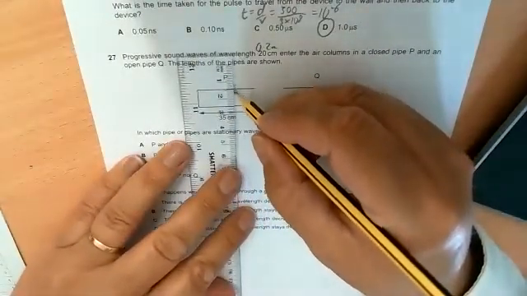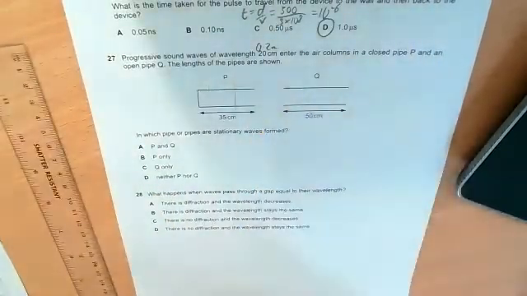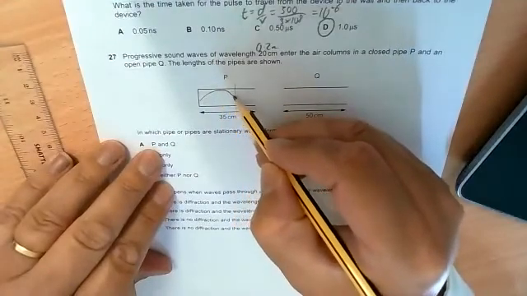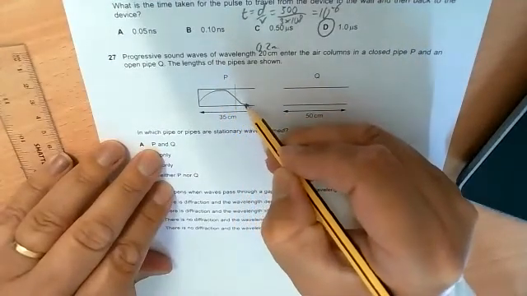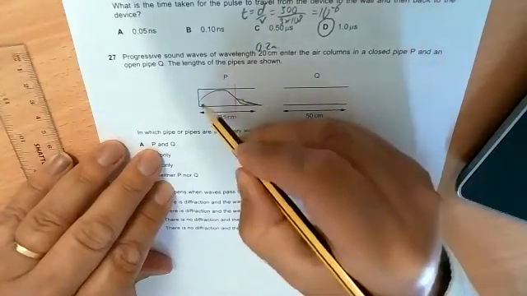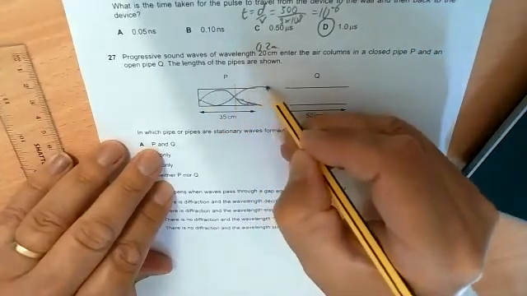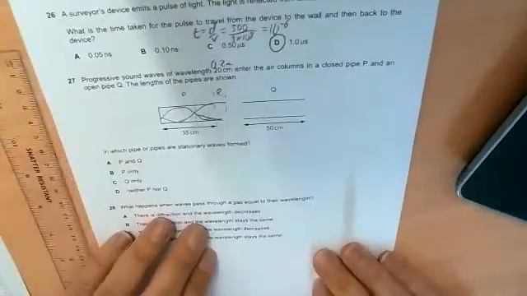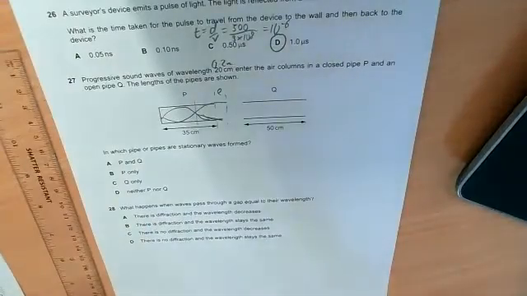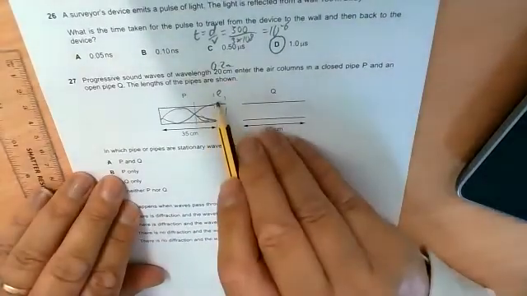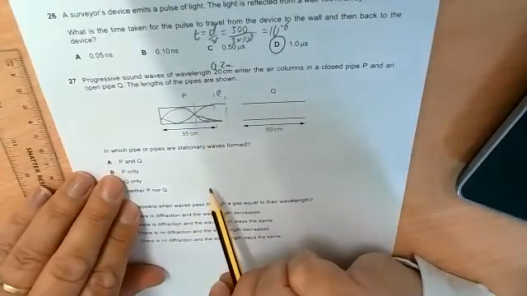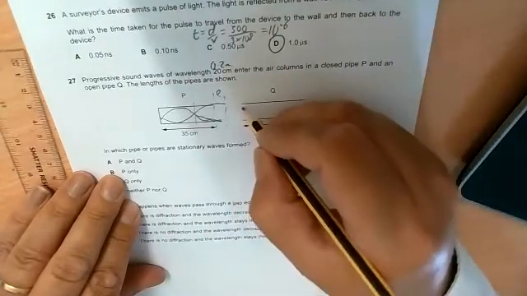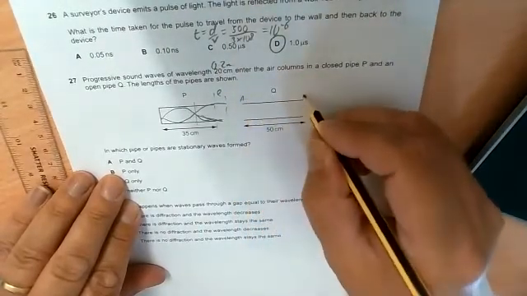Okay. So we're probably not going to get a stationary wave in there, because what they're assuming is that there's got to be an antinode there, but the antinode would probably be a little bit beyond it. So it might do, because it depends what the end correction is. But let's have a look at Q. It might do, because that's an end correction, isn't it? This one here, the wavelength is 0.2, so that would be an antinode here and an antinode here.